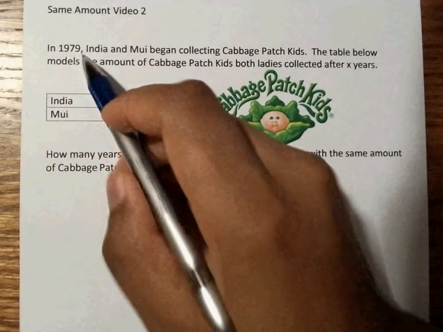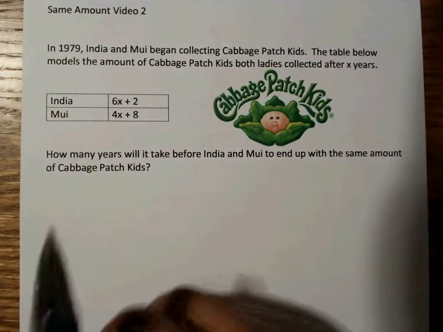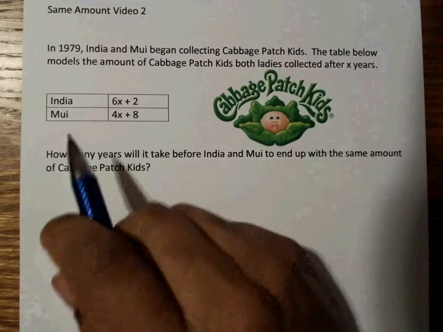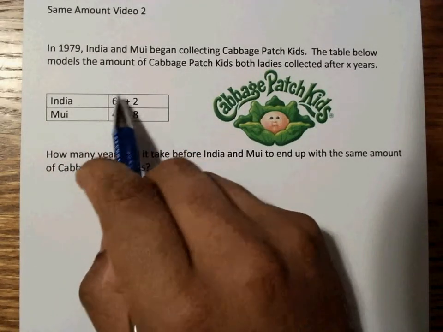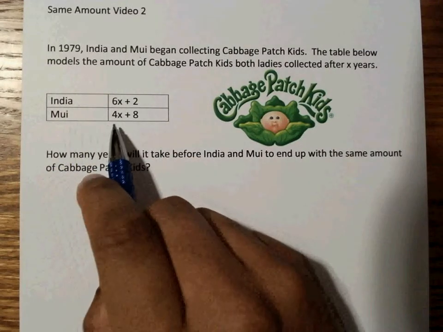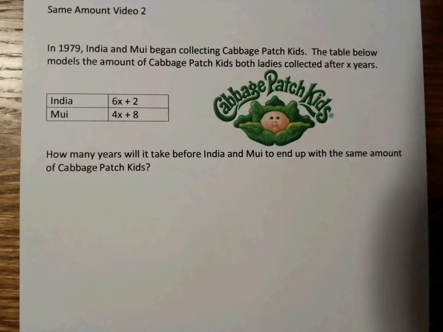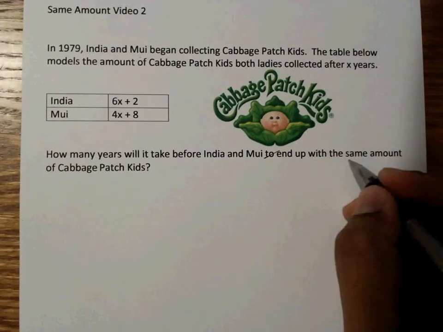So it says in 1979 India and Mui began collecting Cabbage Patch Kids. The table below models the same amount of Cabbage Patch Kids both ladies collected after x years. So we have India, 6x plus 2, and this represents the number of Cabbage Patch Kids that she's collecting. And then we have Mui, which is 4x plus 8. And it says, how many years will it take before India and Mui end up with the same amount of Cabbage Patch Kids? So we have same amount.